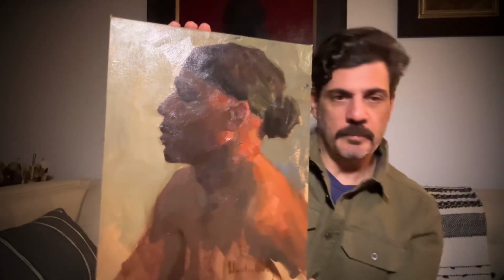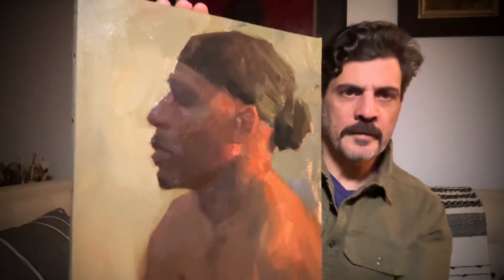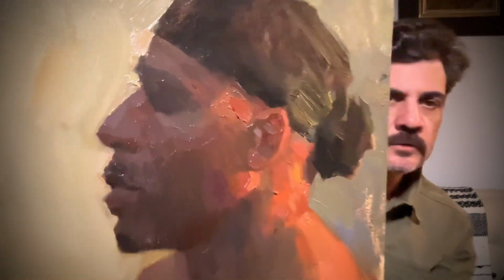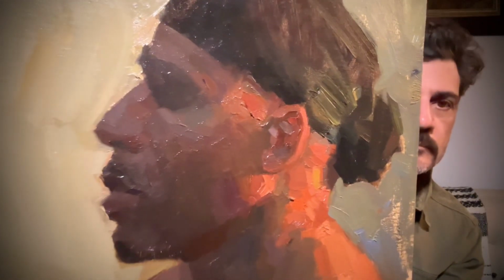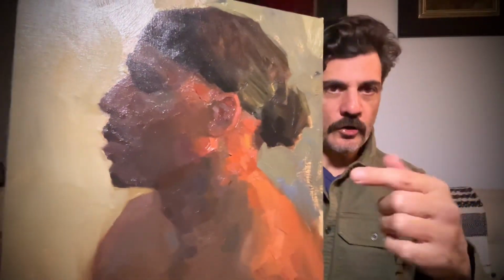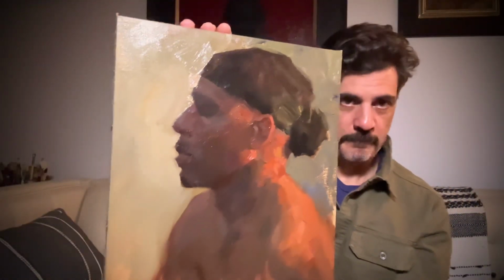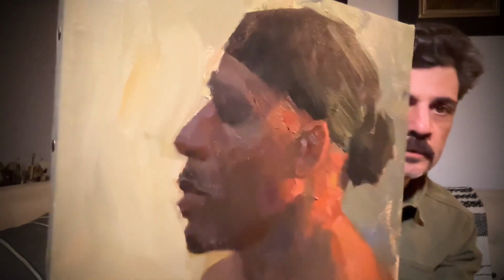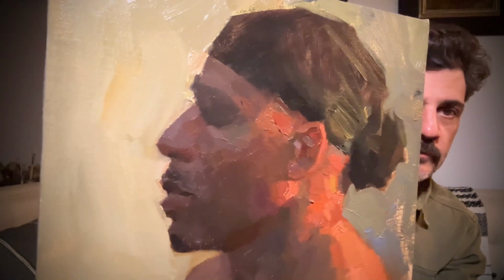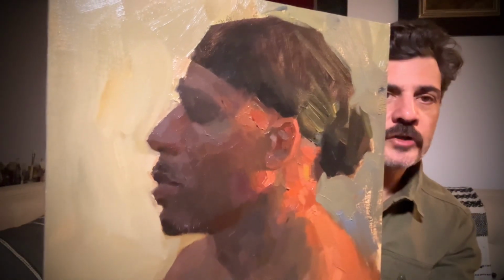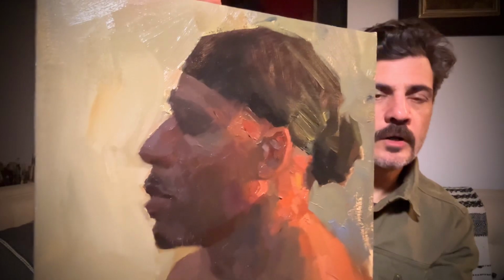The warm light was really powerful. You can see a lot of reds and oranges and yellows in the light side, and they slowly get darker as they go towards the shadow side and the cooler side of the face. In the cooler side, a lot of blues and purples and mauve type colors.